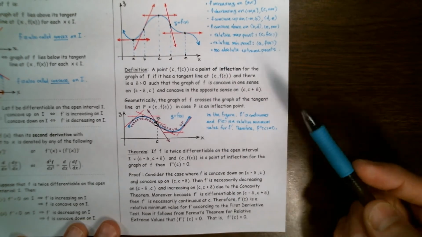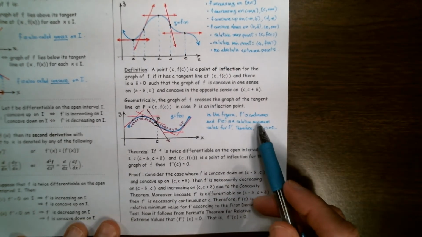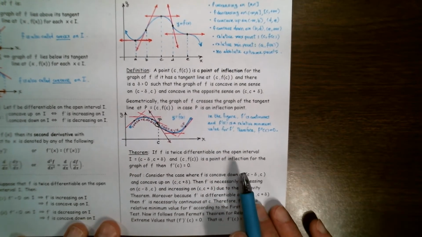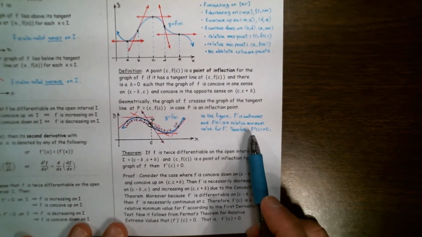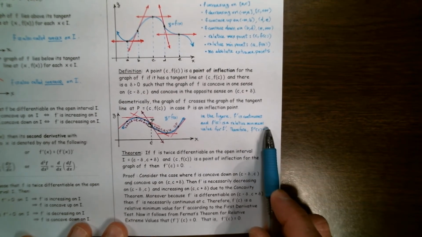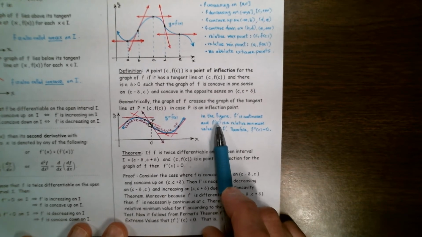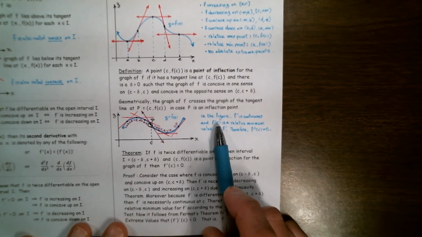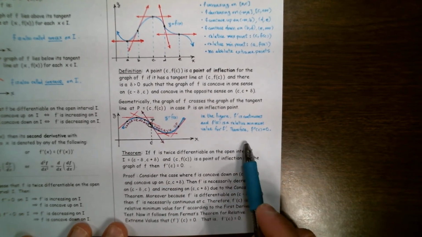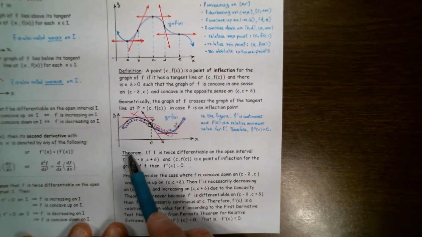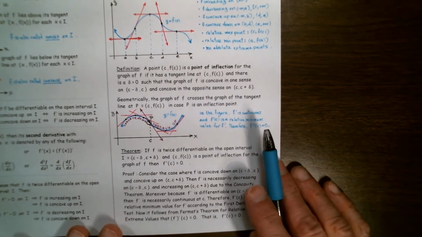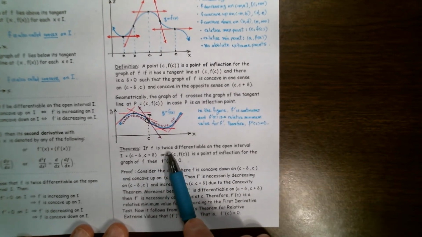Therefore, the first derivative function has a relative minimum value at x equals c, which means that its derivative, the derivative of f prime, or in other words, the second derivative of f, must be 0 at x equals c, since at c, the first derivative function is minimized.